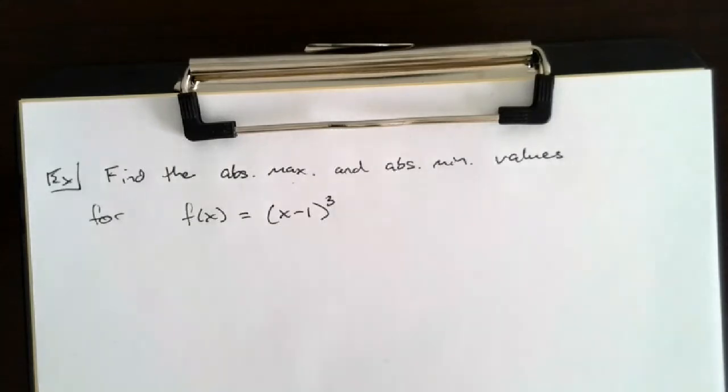Now I didn't tell you an interval, so I'm just asking you to find it for that function.